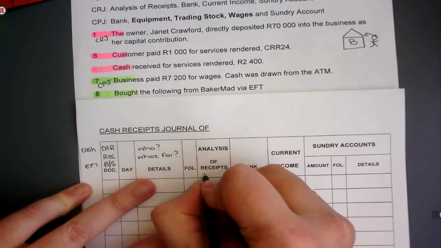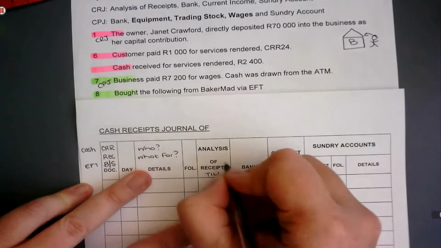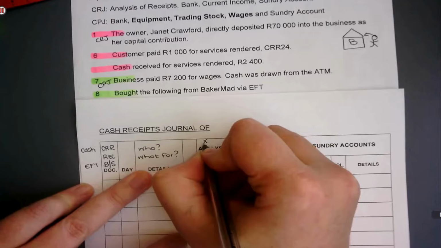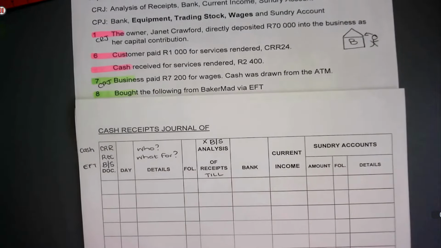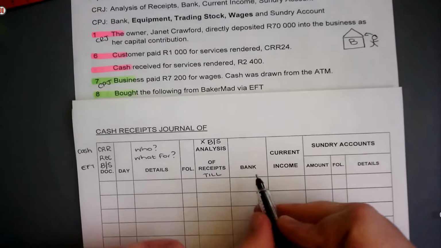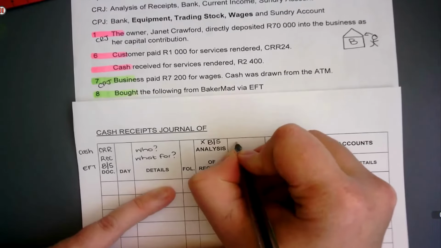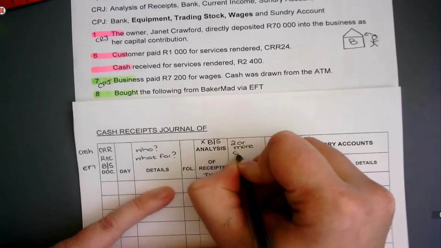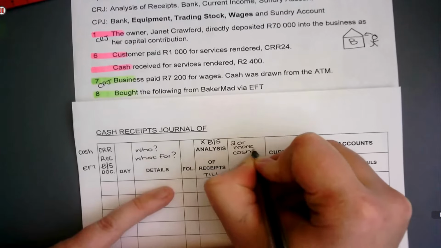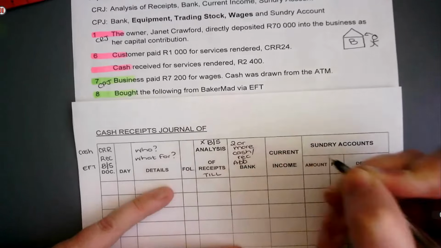Analysis of receipts is like the till. So the only time it does not go in here is if it's a bank statement, because a bank statement won't go into the till. It's not cash related. It would go literally through the internet into the other person's bank account. Bank is pretty much bank. If there are two or more cash or receipt transactions on a day, you add them up together, and I'll show you that soon.